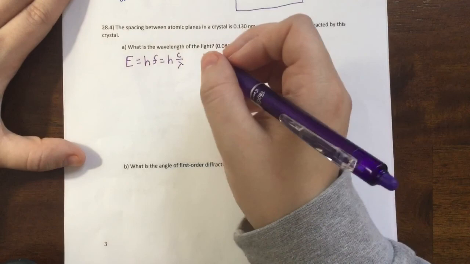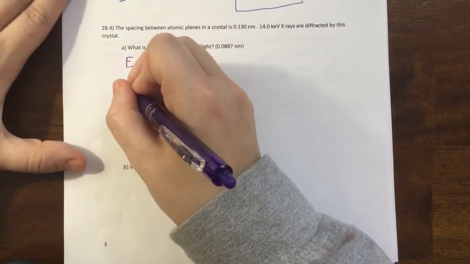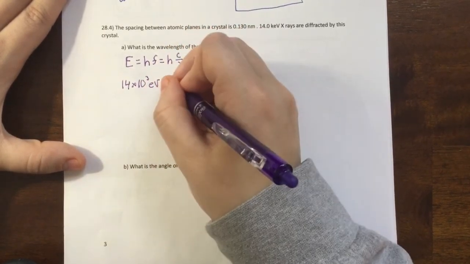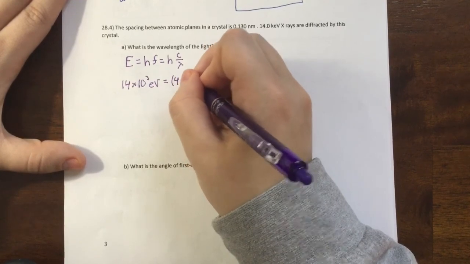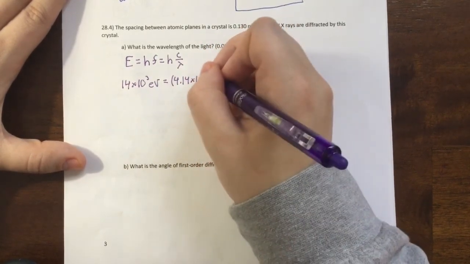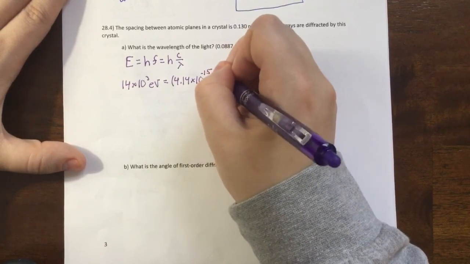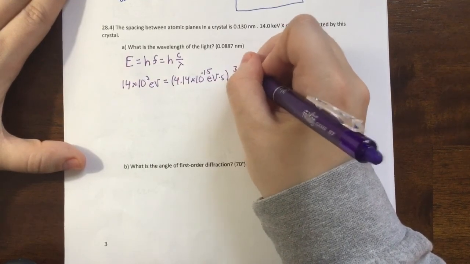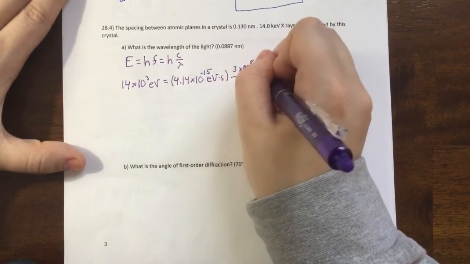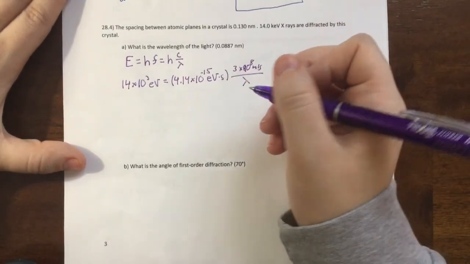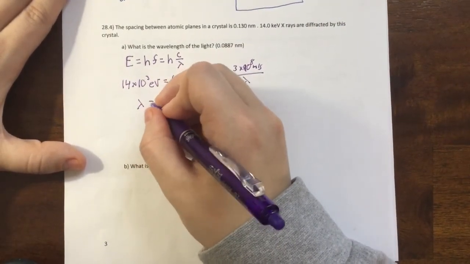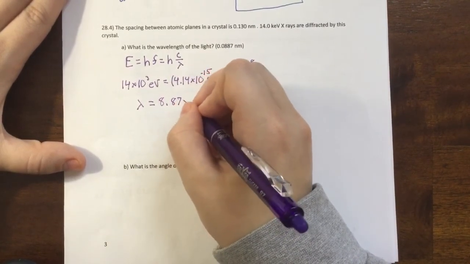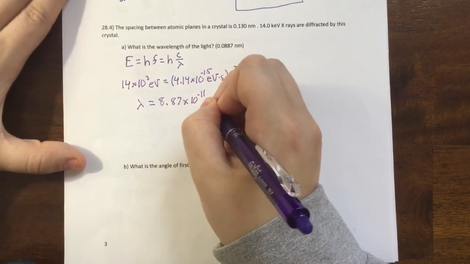Since it gave us the energy in electron volts, that's what we're going to stick with. 14 times 10 to the 3 electron volts equals 4.14 times 10 to the minus 15 electron volt seconds times 3 times 10 to the 8 over lambda. We get a wavelength of 8.87 times 10 to the minus 11 meters.